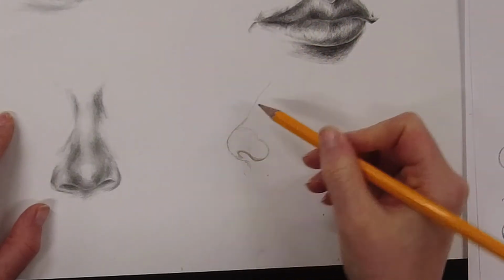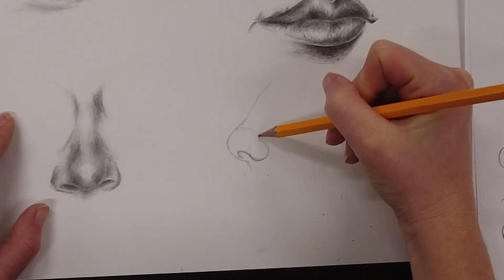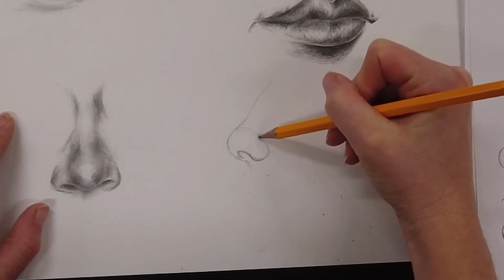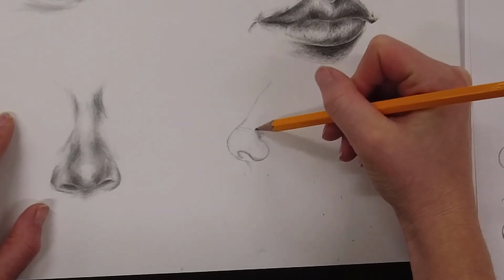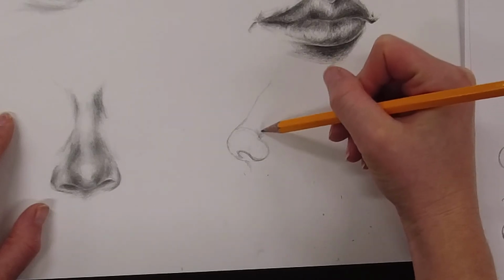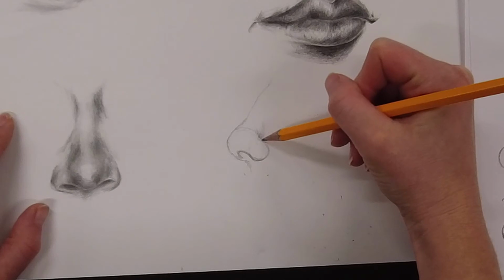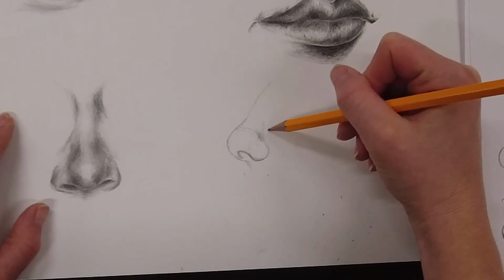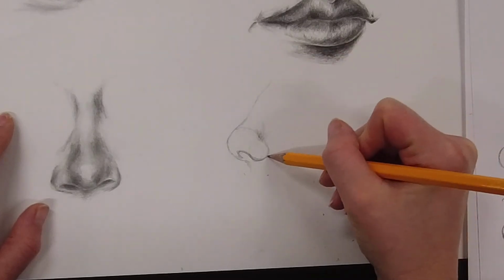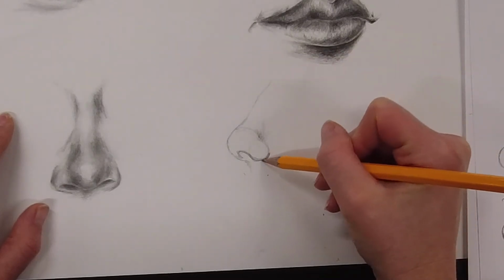So then before I erase this part, I am going to put a little shading here to show where that shadow goes, sort of on the far side of the tip of the nose and between the nostrils, sort of in that corner almost. Again, it's going to be a value transition from dark to light.